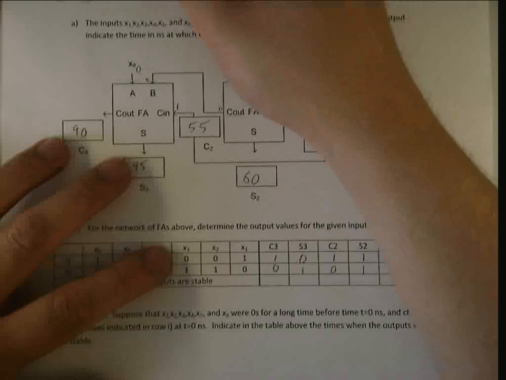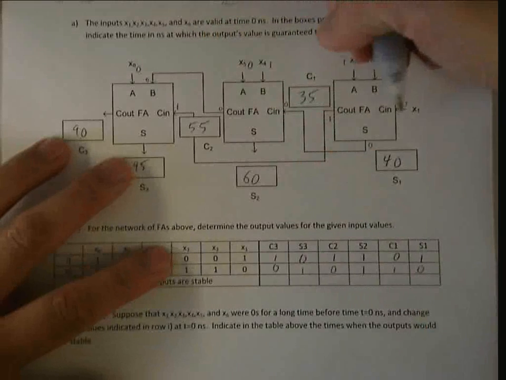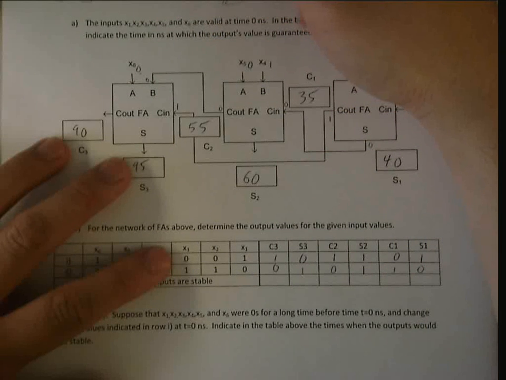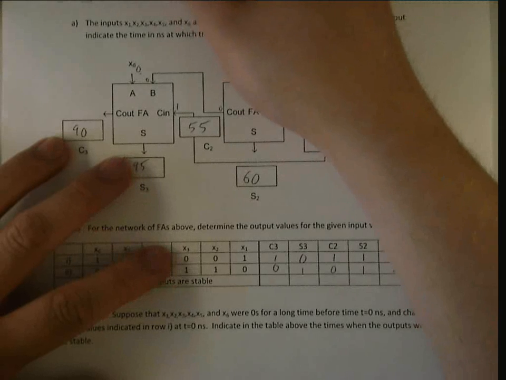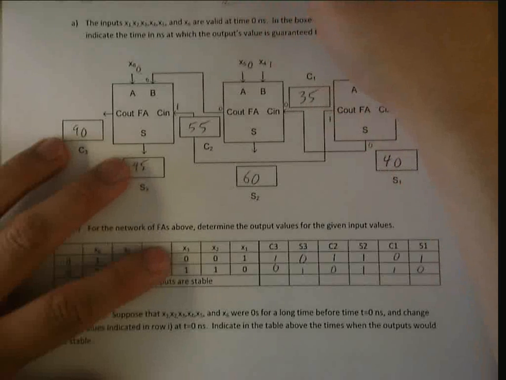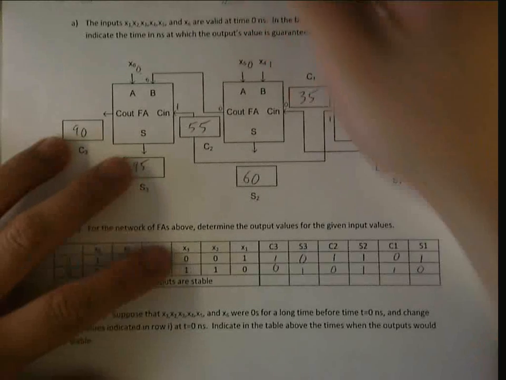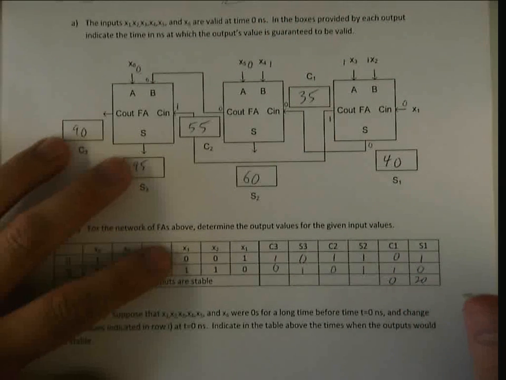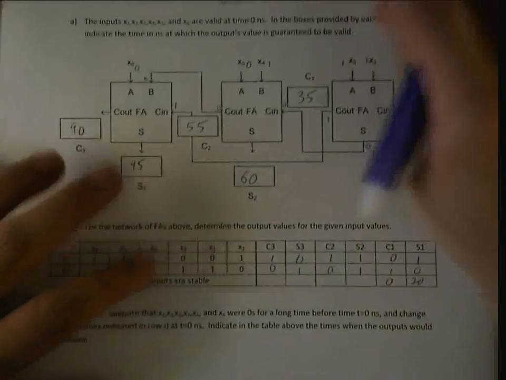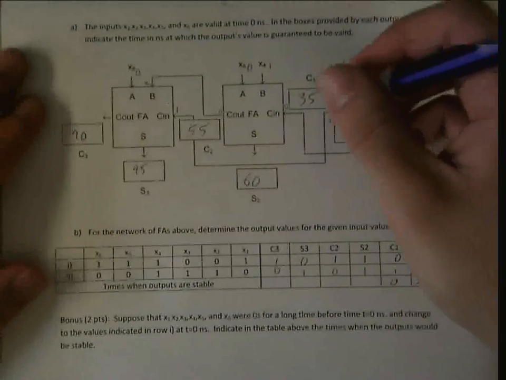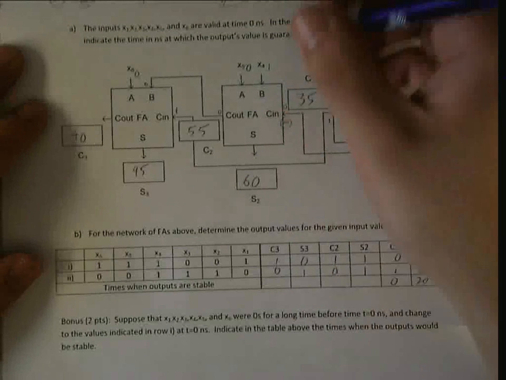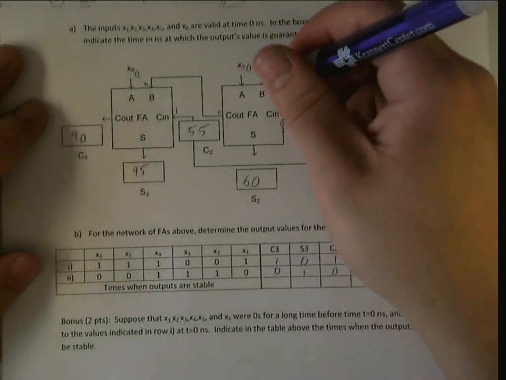So 0, we have Cin is going to go here and going to go here. So sum bit's going to change at 20 nanoseconds. And this is going to stay 0, 0, and this is going to output 0, 0 the entire time. So this is available at 0 nanoseconds, and this is available at 20. So now, taking that information into account, this comes in at 20, and then this is available at 0 and 0.